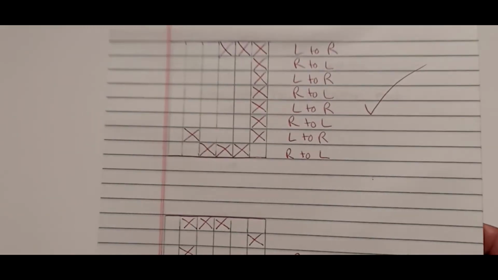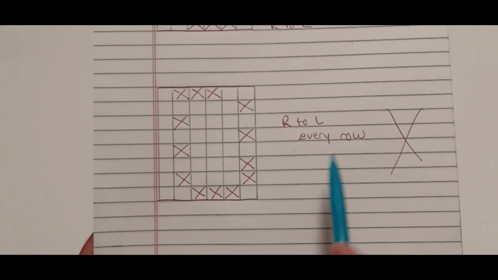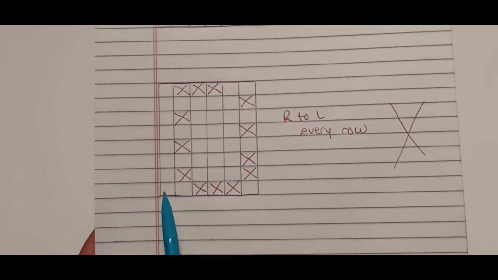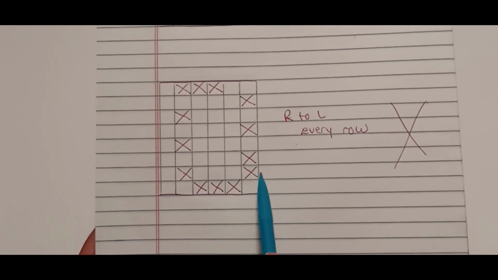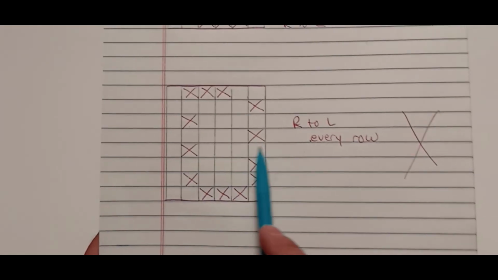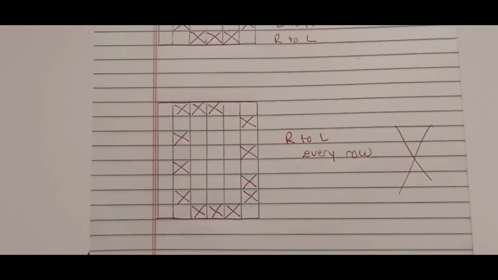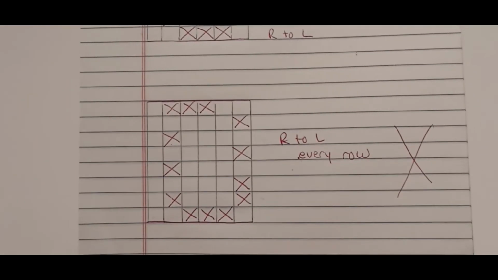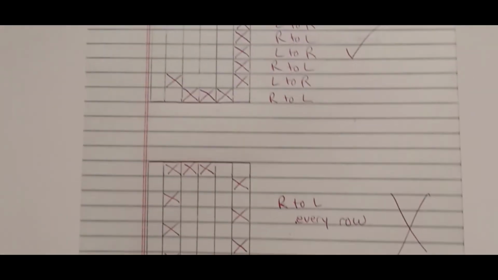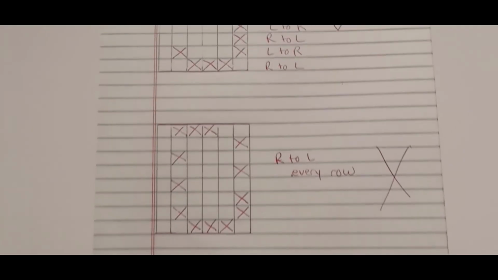Now, if you read right to left for every row, saying okay, I'm going right to left, turn my work, now I'm going to read right to left again, then right to left again, that's what it's going to look like. It's not going to be a J, because it's not going to line up with your pattern, since you're flipping it. I hope that makes sense.